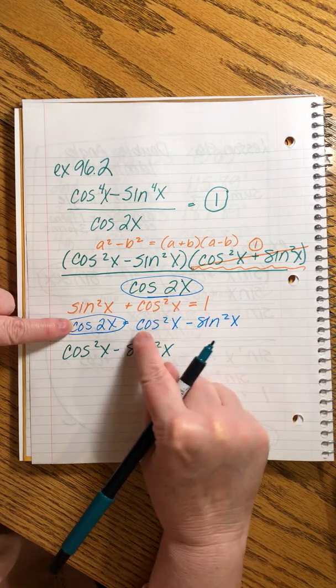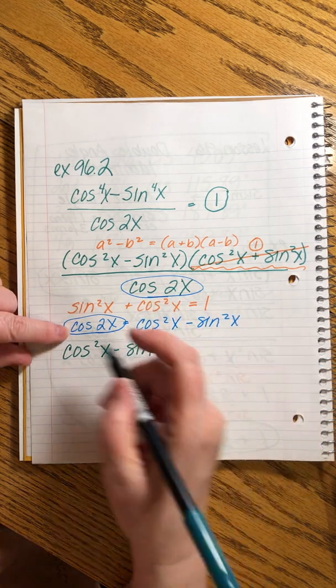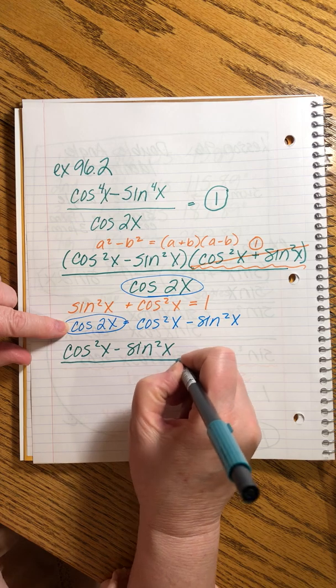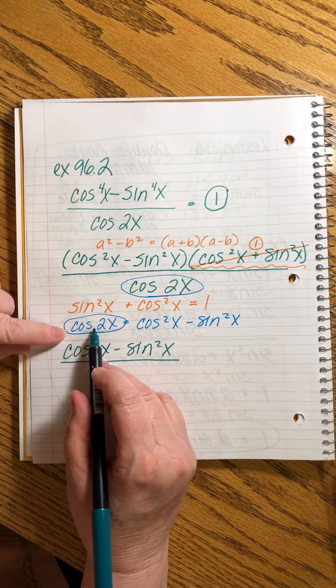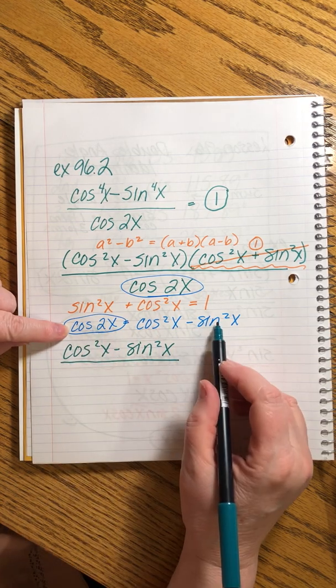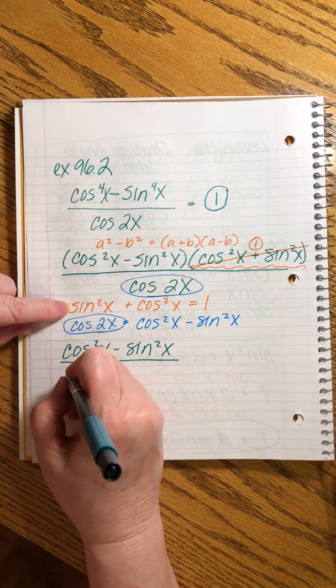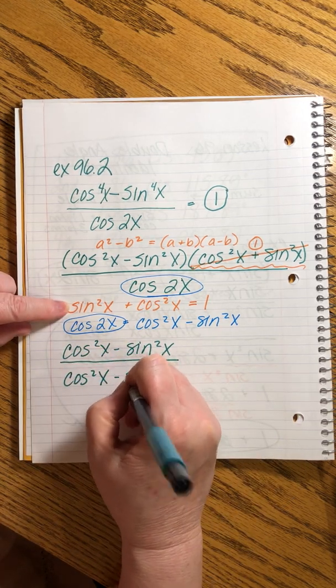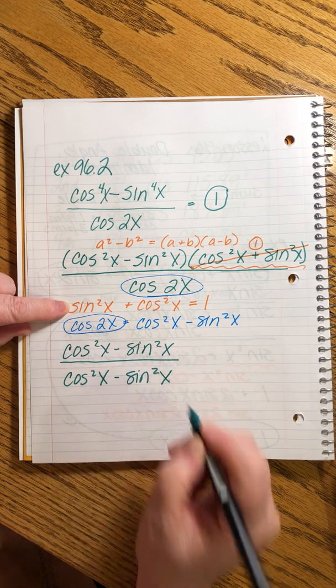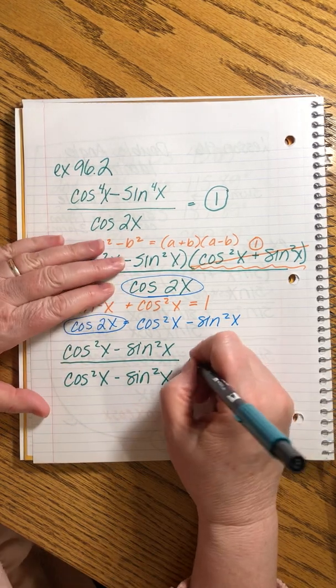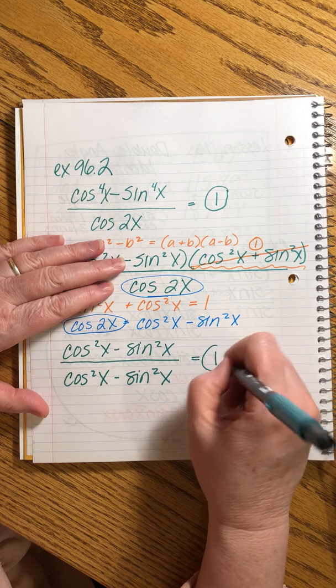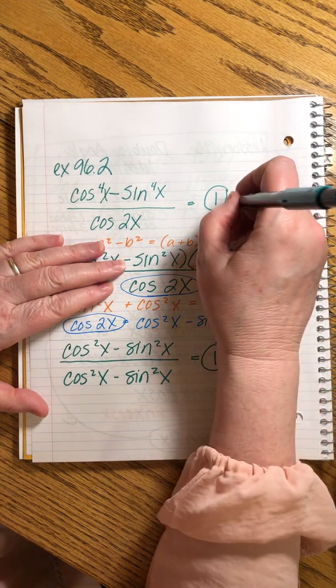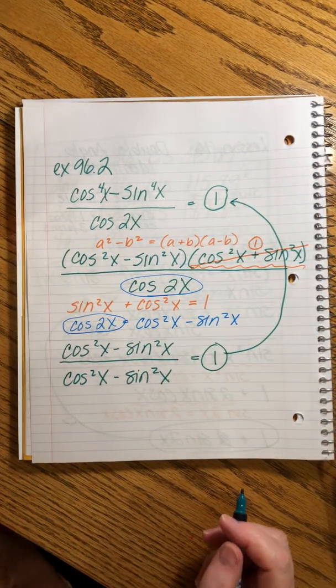This denominator, we're going to change to this, which is the double angle cosine first form. That's the one we like. And the reason we like it is because it looks exactly like the numerator. And now this cancels and it equals 1. And we did it. All right.